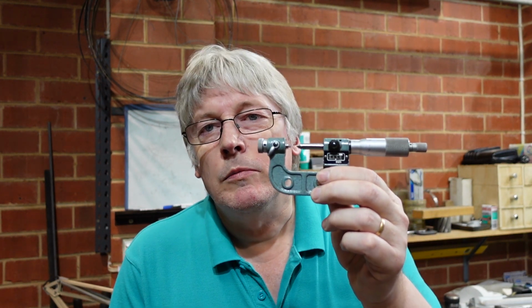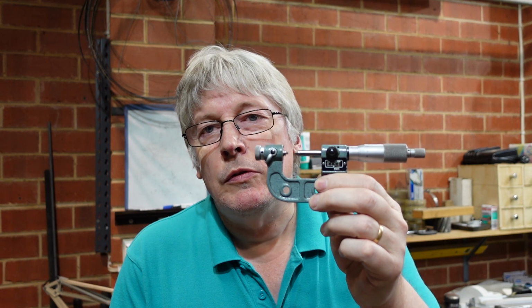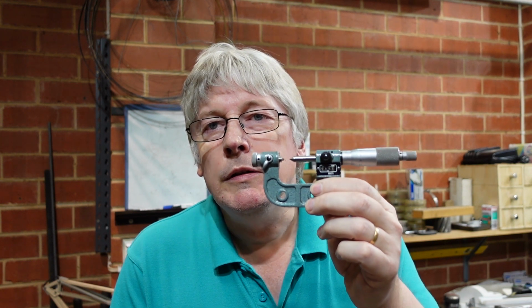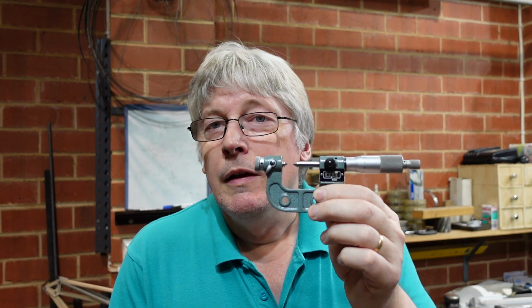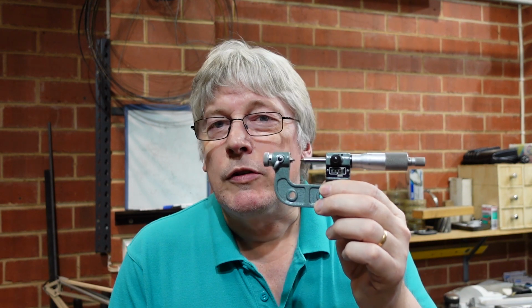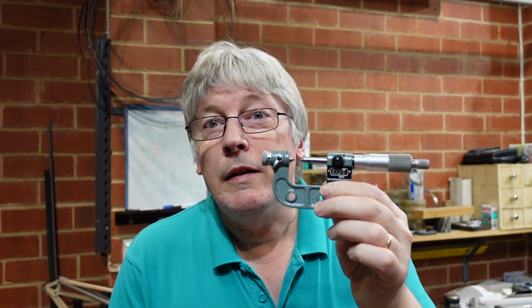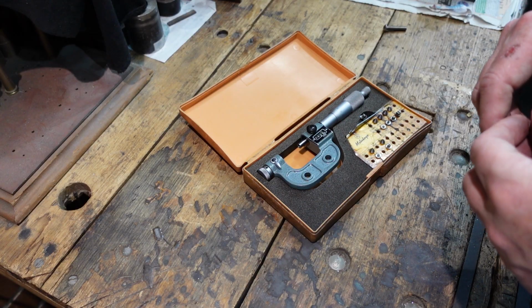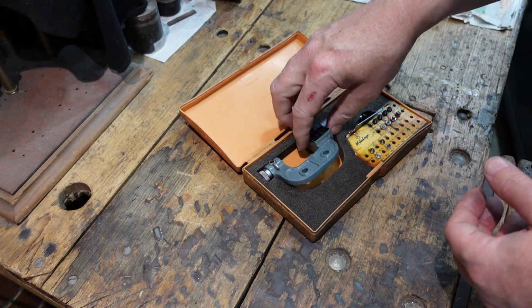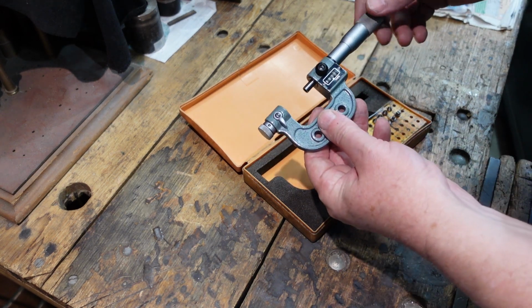So there's the thread mic, and I'm just going to run through very quickly how it's used and what the basis behind it is. I'm all new to this anyway, so if I make a mistake, please comment and we'll try and fix that. But this is just a quick look at using a thread mic. This is a thread mic used for measuring the pitch circle diameter of threads.